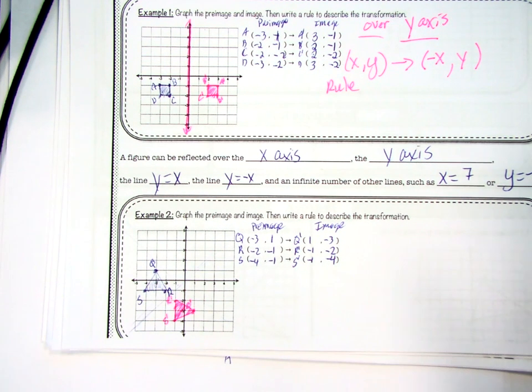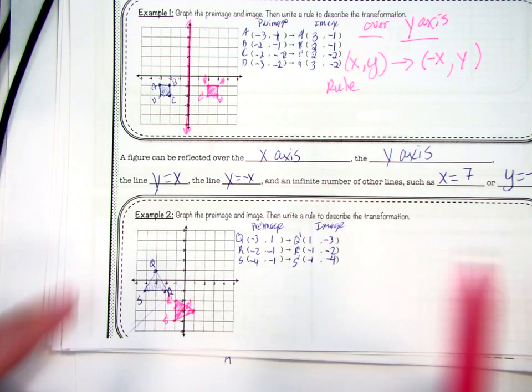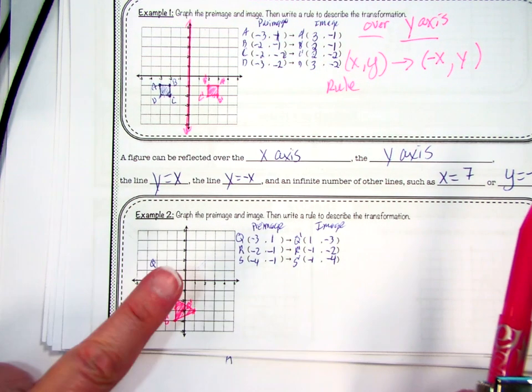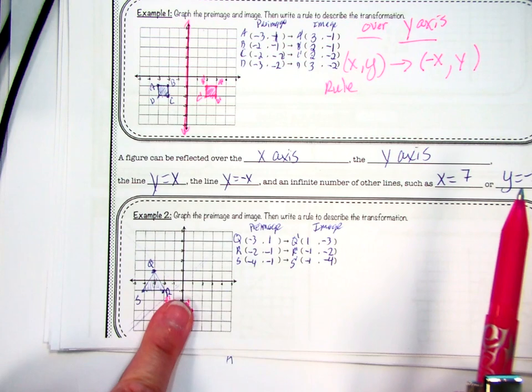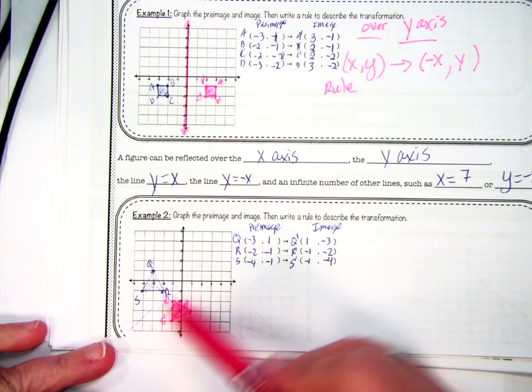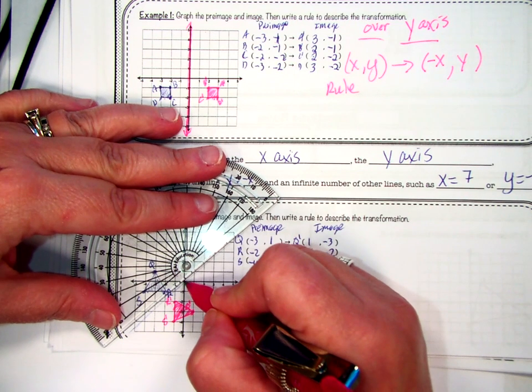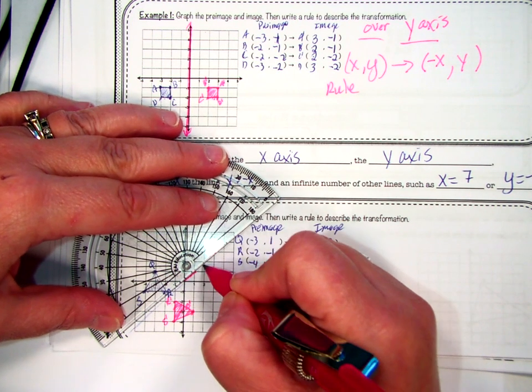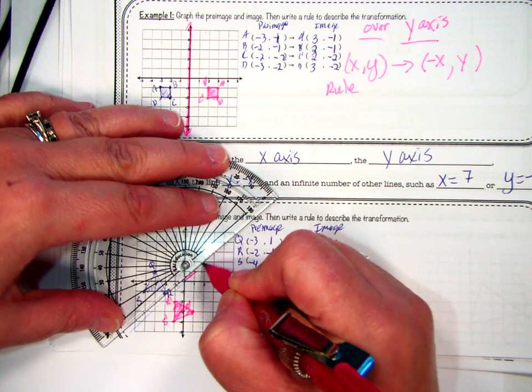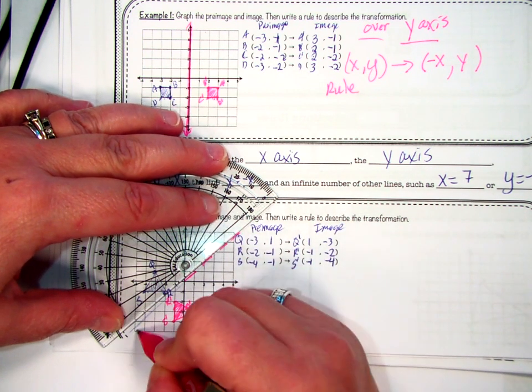So what line do we think it reflected over? I'm looking at it and it's flipping this direction over, which means I flipped it over at this line right here. I'm going to verify that. I'm going to put the little dashed line in here just so you can have an idea.